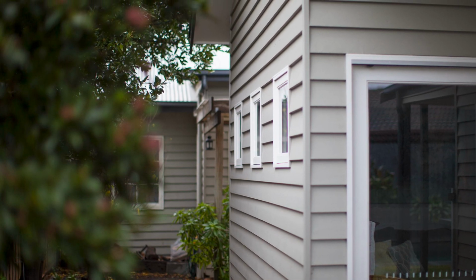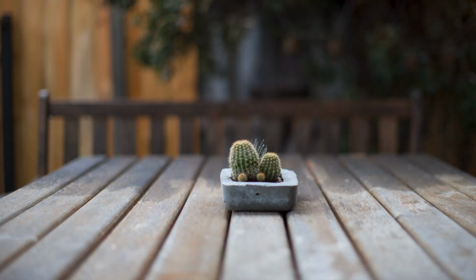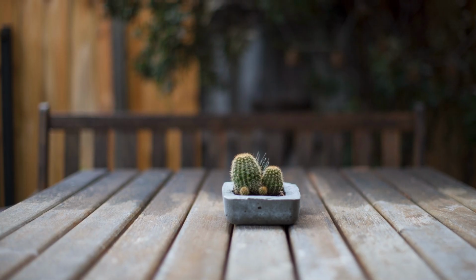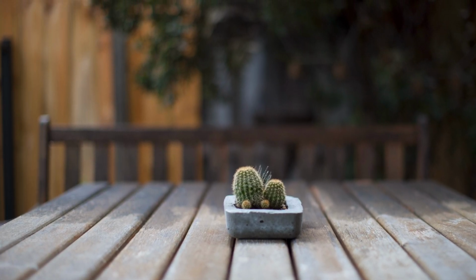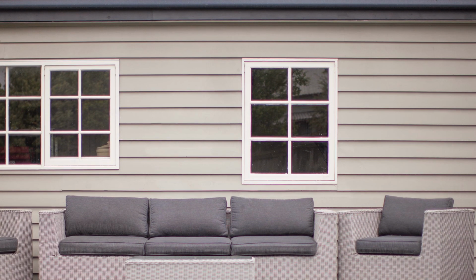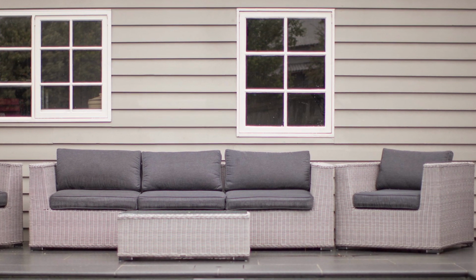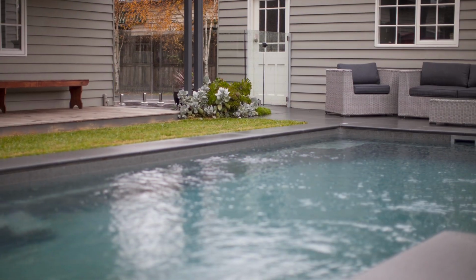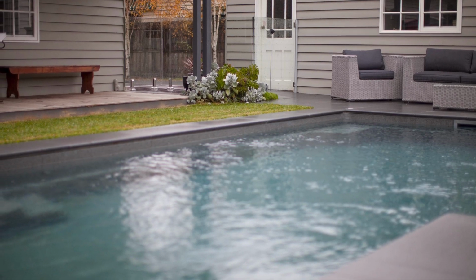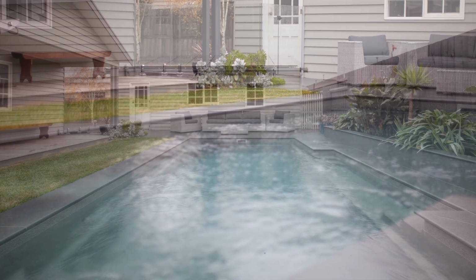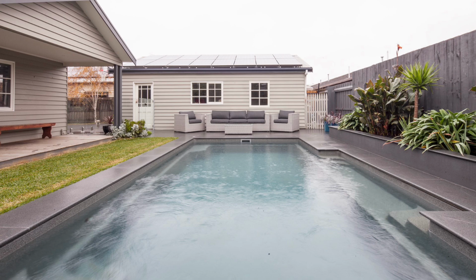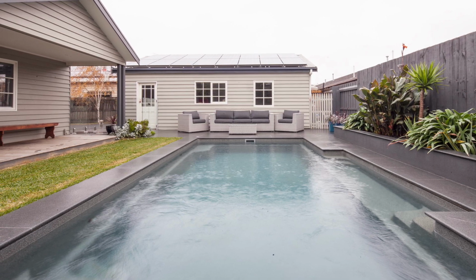This is just looking back from the pool area towards that courtyard, and the outdoor dining table in the alfresco area here. And then this is the new pool space. So that's the existing garage. So you can see it ties back to the house. And then this is the new in-ground concrete pool that we did off the back of the house, which allows the cool breeze in summer to help cool the house down.